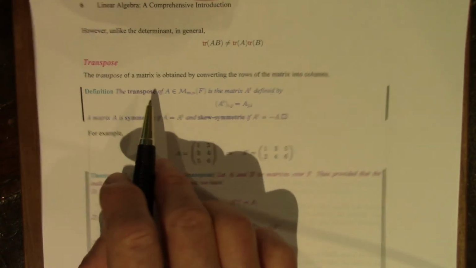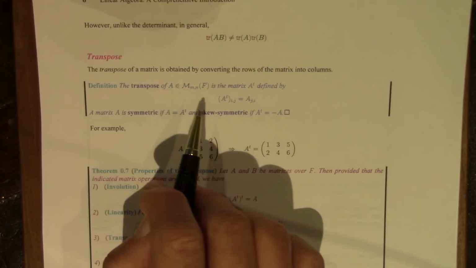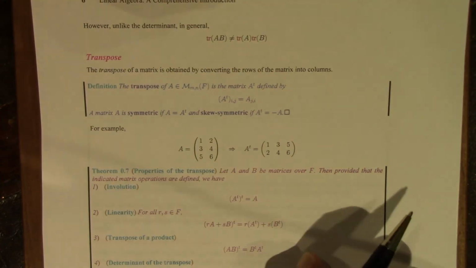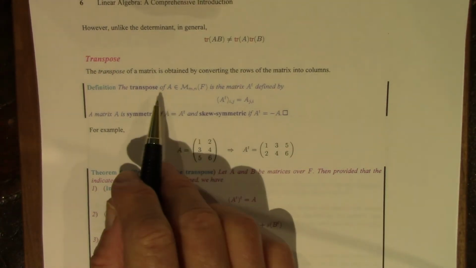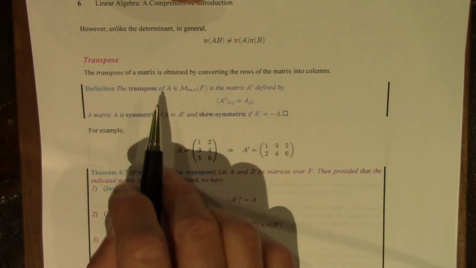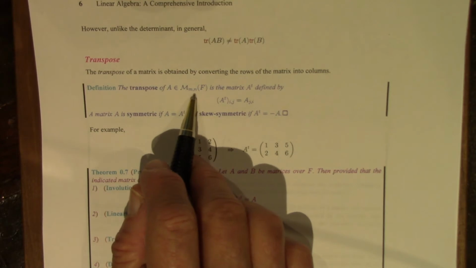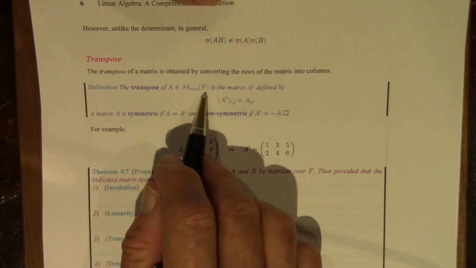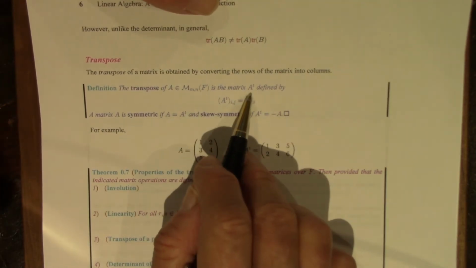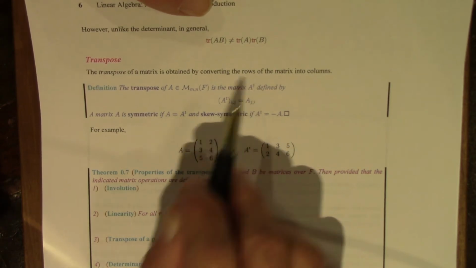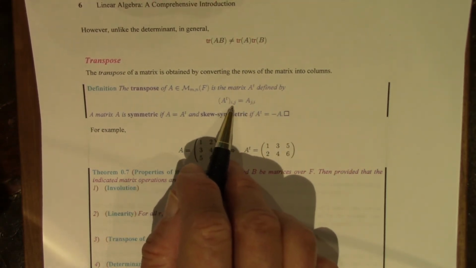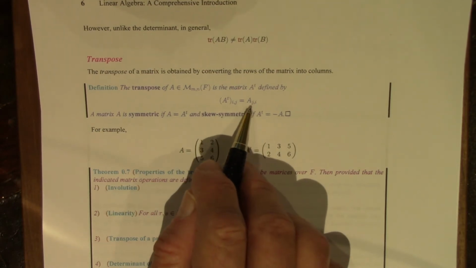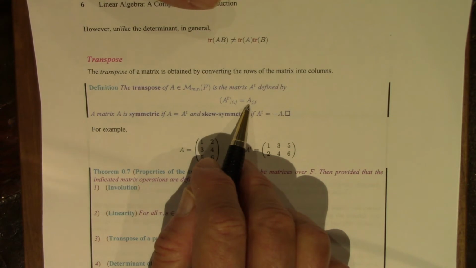Transpose: the transpose of a matrix is obtained by converting the rows into columns. So officially, if A is an m by n matrix over F, then A transpose, which I'll denote with a superscript T, is defined by saying that its ijth entry is the jith entry of the original matrix.